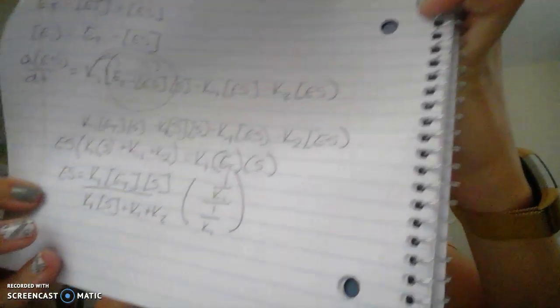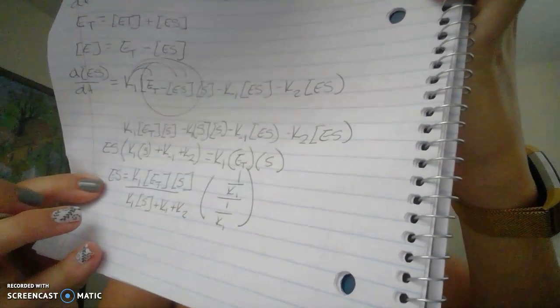So I have ES on the one side of the equal sign, and I do K1 times E total, and then let me move the S over. K1 is now in the denominator. S plus K negative 1 plus K2, and I'm going to multiply it by 1 over K1 over 1 over K1. I'm running out of room. So there is my new equation, moving everything on over at the bottom.